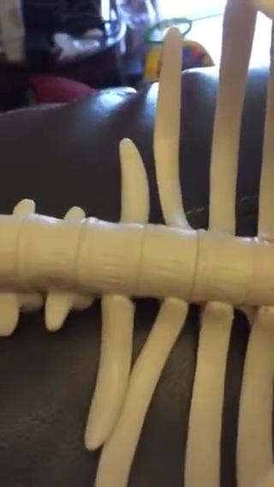Point out the head, neck, and tubercle of the rib, and explain how ribs articulate with the vertebrae. So the head of the rib is here. This is the head.